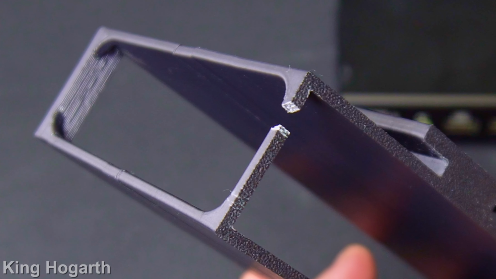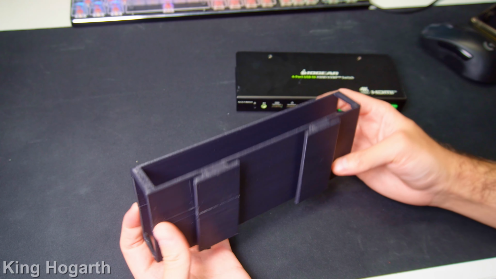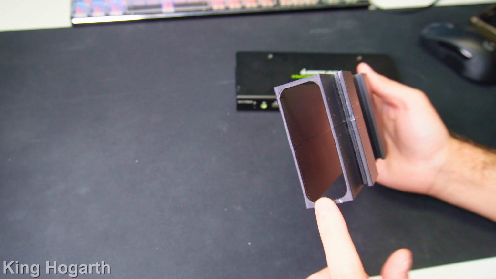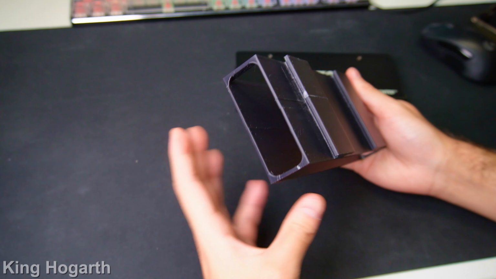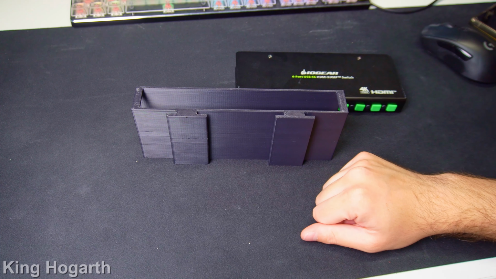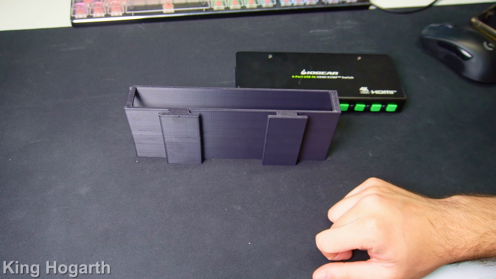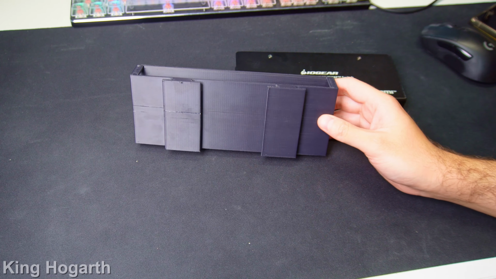I did break it at this point here. If I ever was to reprint this, I'm definitely going to redesign this to be a little bit thicker at these points here. I'm not going to reprint this in this video, or probably anytime soon, because this thing took 7 hours to print, 7.5 hours to be exact.